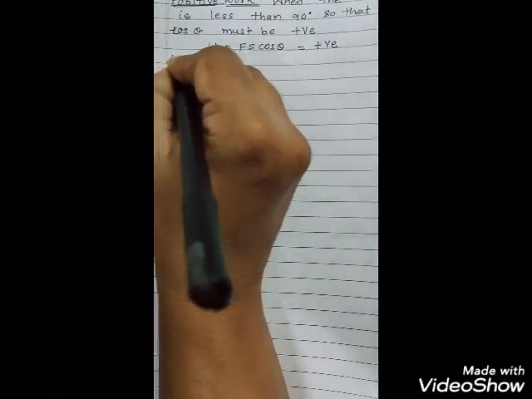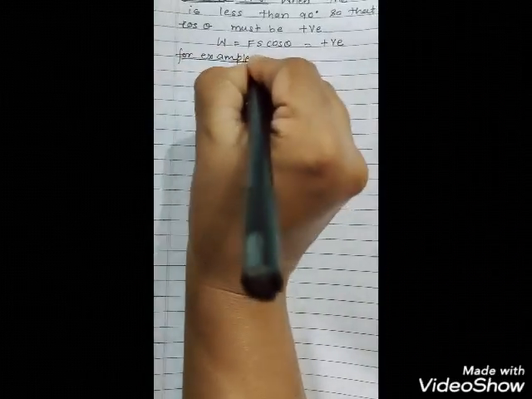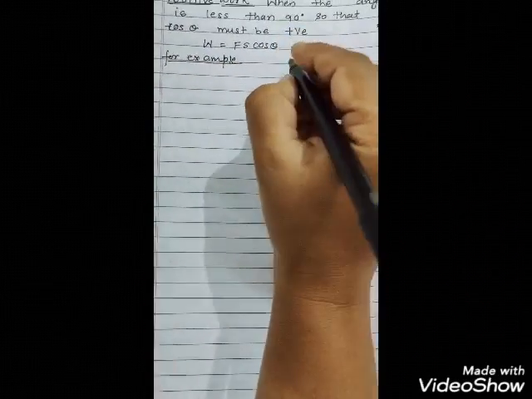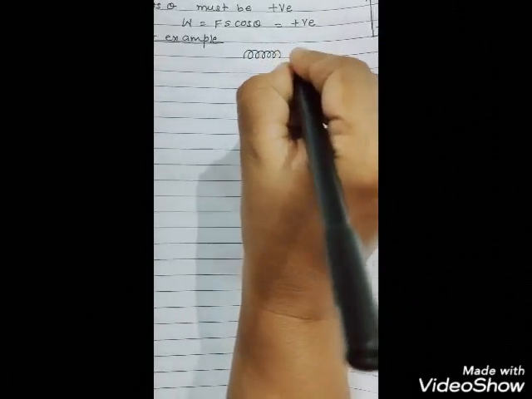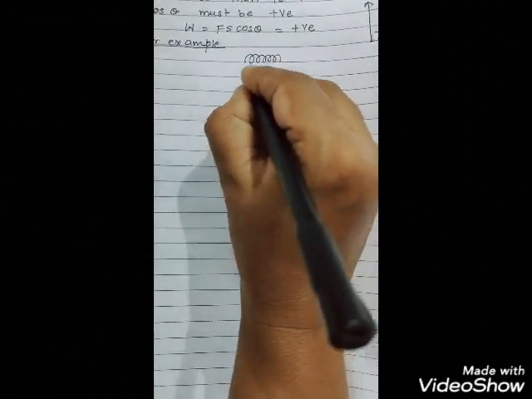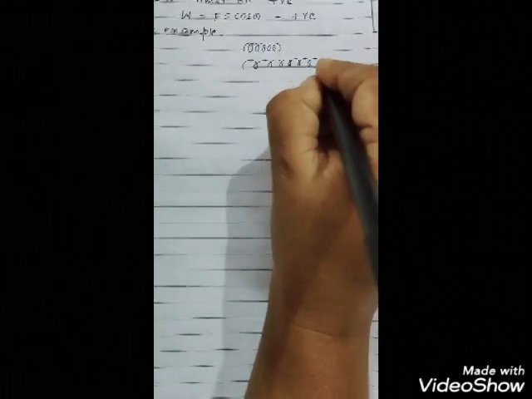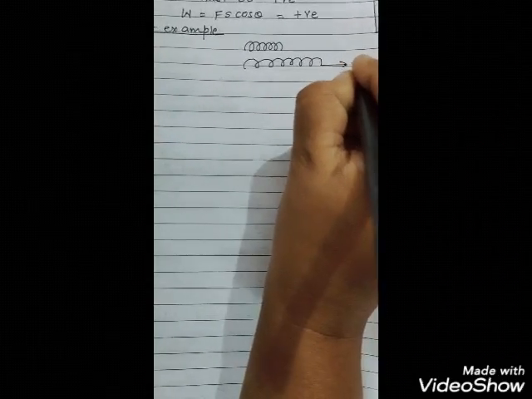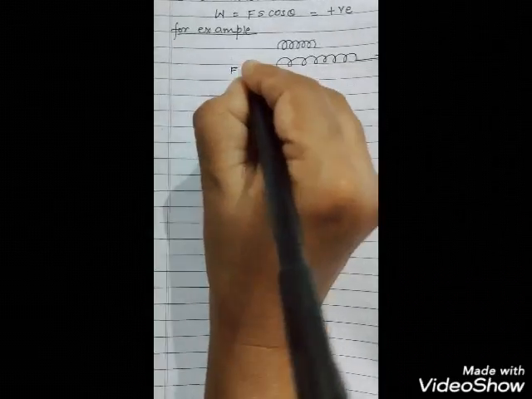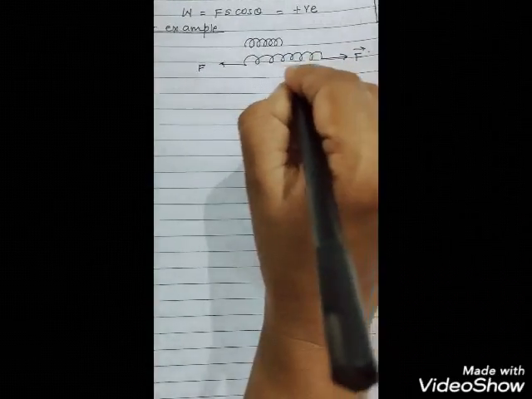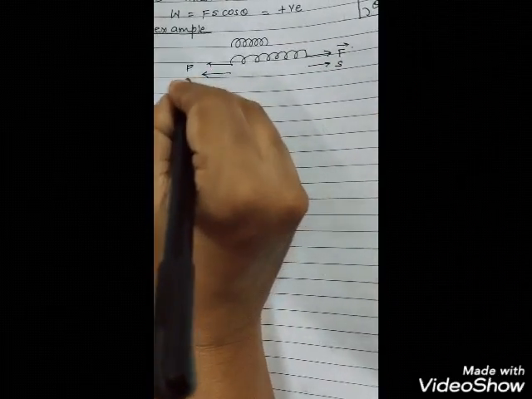For example, when we stretch a spring, while stretching we are applying the force from both directions. This way the force here or the force here we can apply, and the displacement will also be here or here.